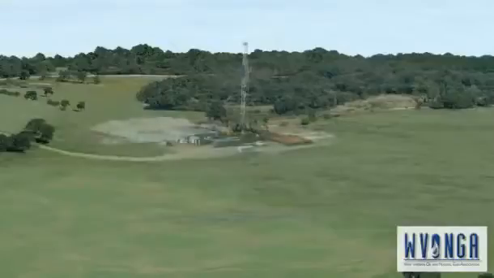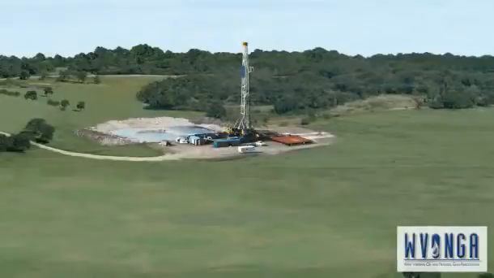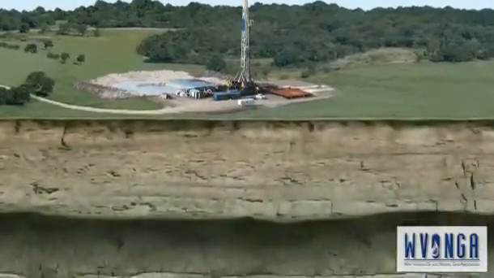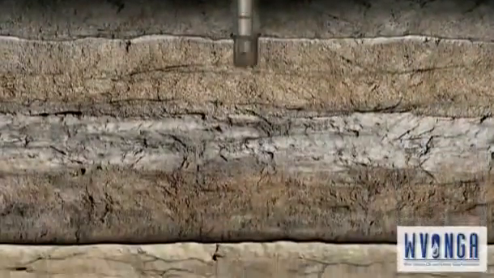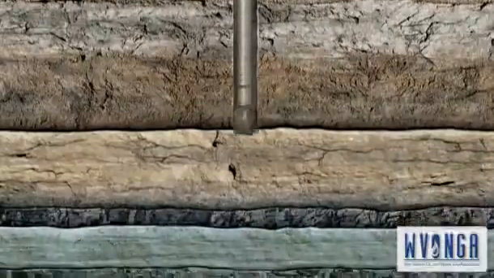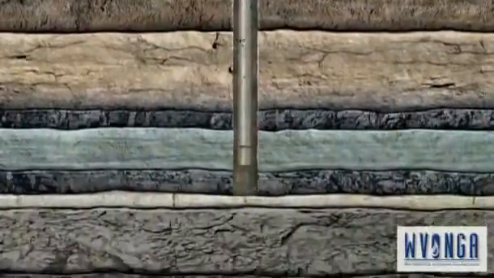Once the drill rig and other infrastructure is in place, a bit mounted on the end of the drill pipe begins drilling the well. The well is initially drilled to a designated distance below the deepest fresh water source near the surface.